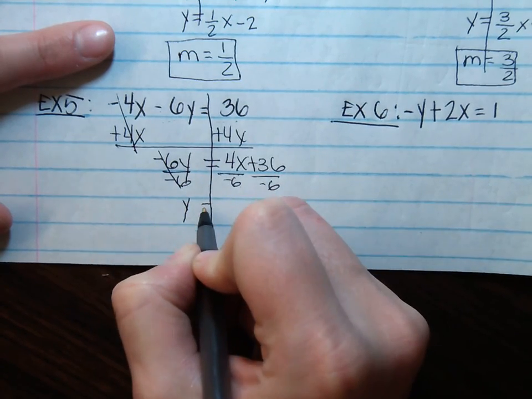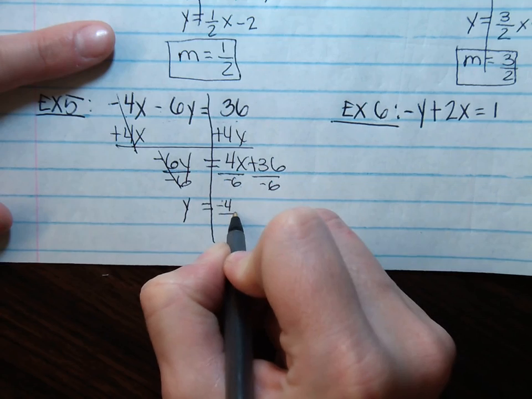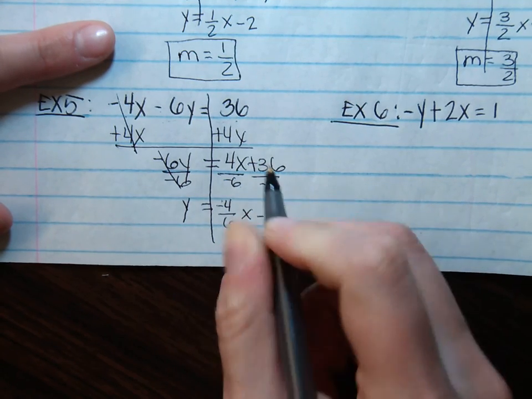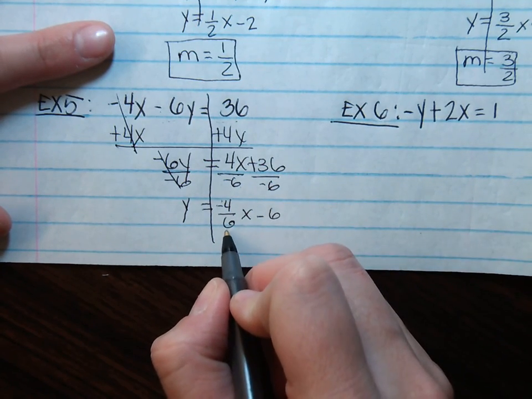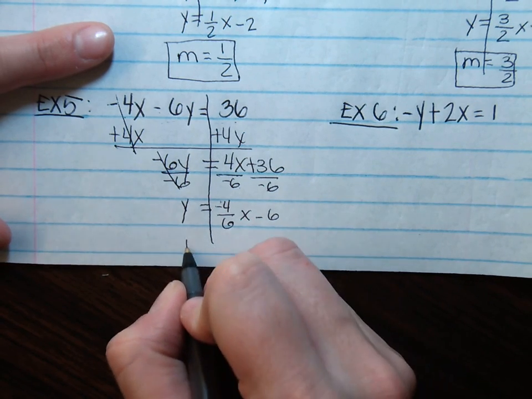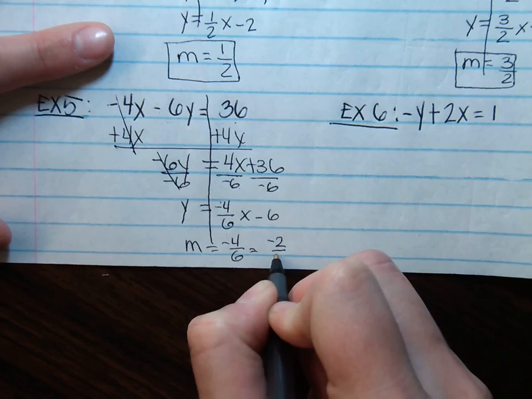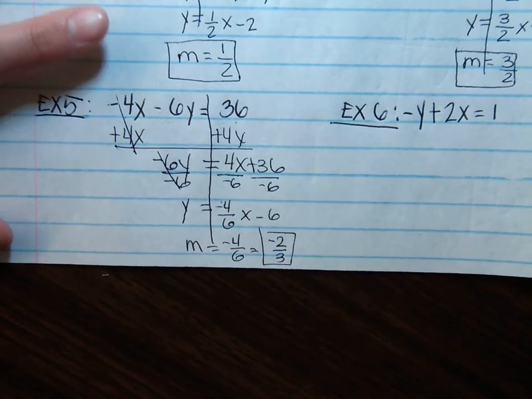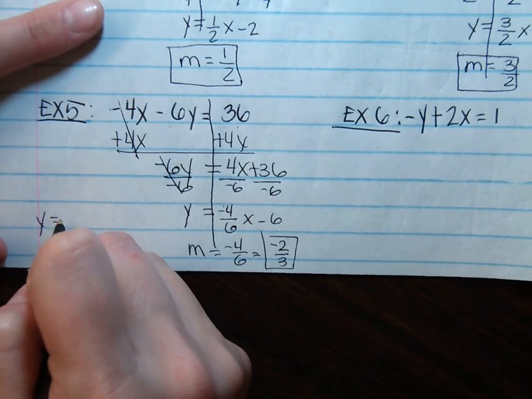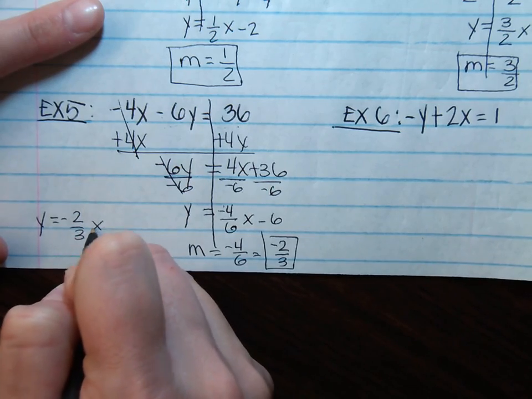And that gives me y equals negative 4 over 6x minus 6. But we can simplify negative 4 over 6. So we can say our slope is negative 4 over 6, but that simplifies to negative 2 over 3. You can also write your equation as y equals negative 2 over 3x minus 6.